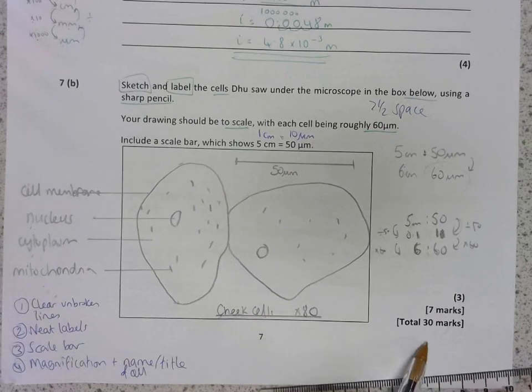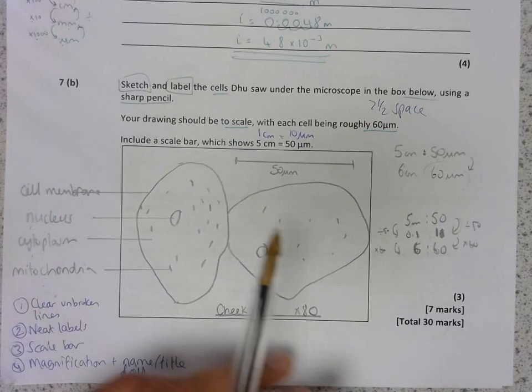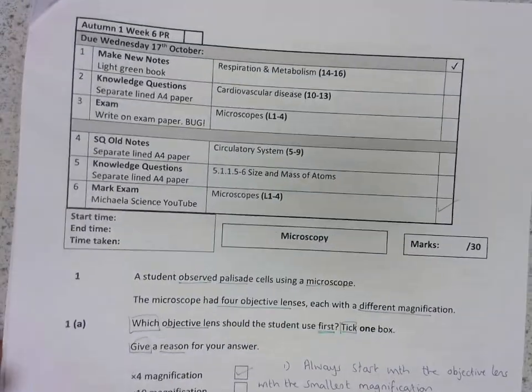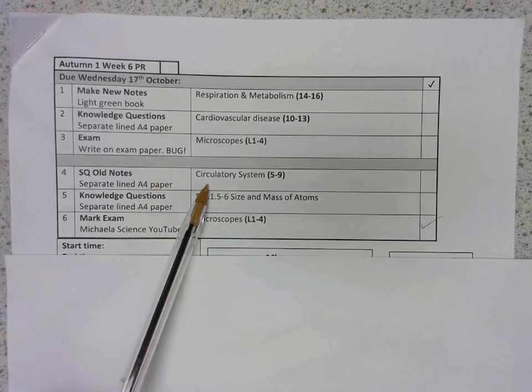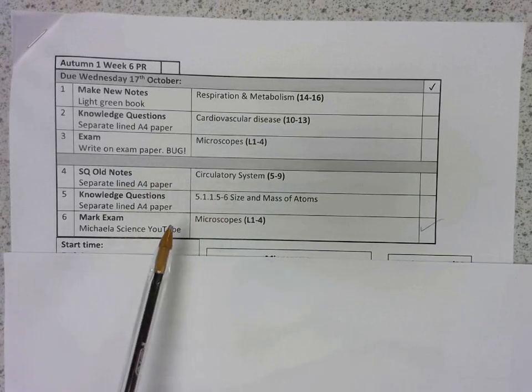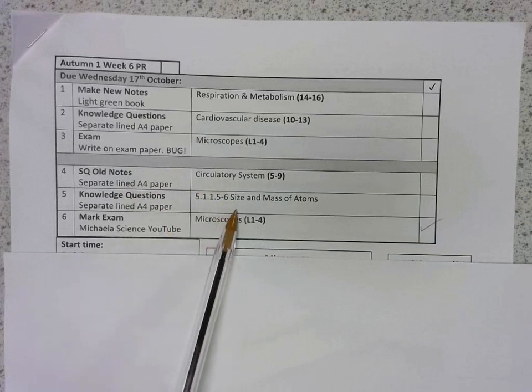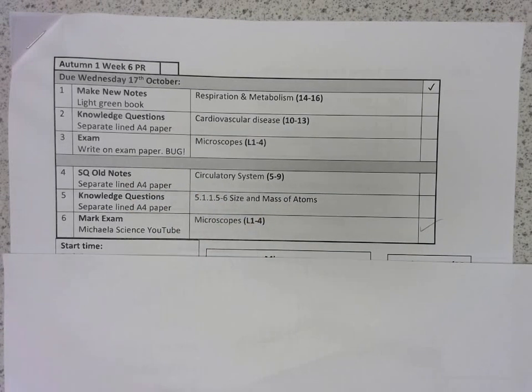Add up your marks out of 30 and put your marks at the front of your sheet. Remember, in addition to marking the exam, you need to self-quiz on your notes on the circulatory system and complete the knowledge questions on size and mass of atoms as part of your normal homework, but you'll also have holiday homework which will be due back on the first day as well.